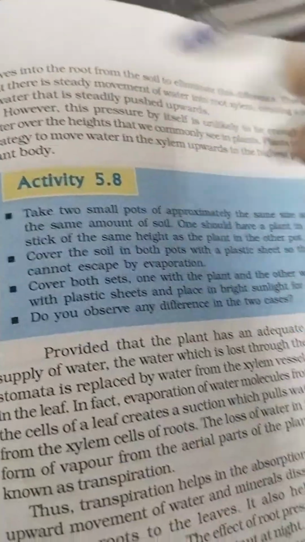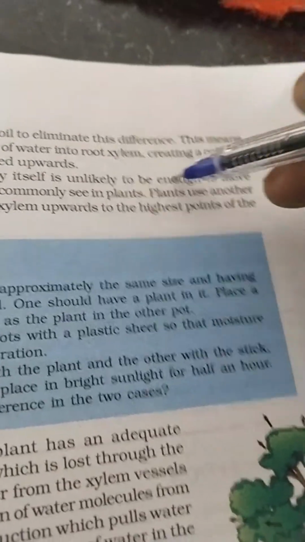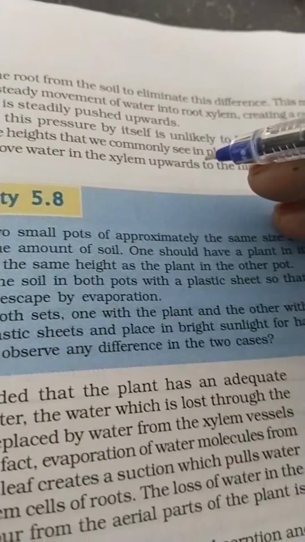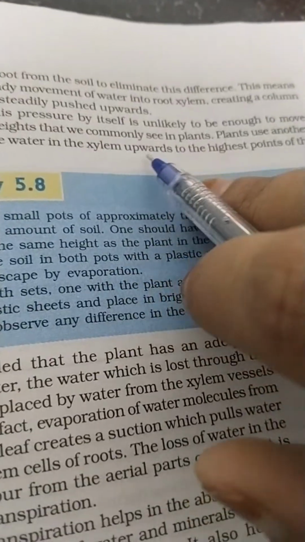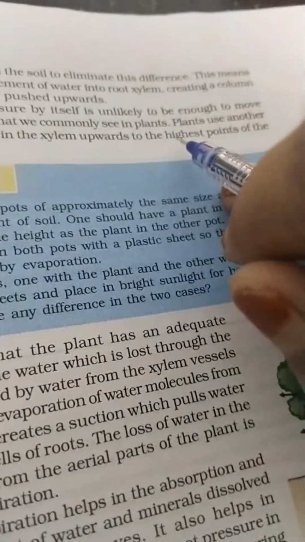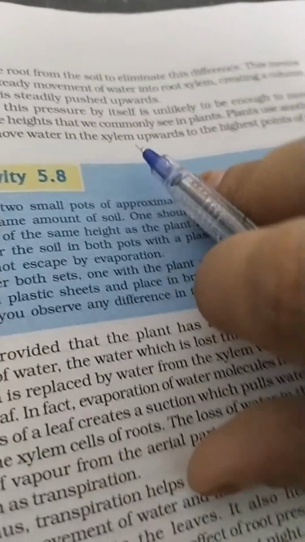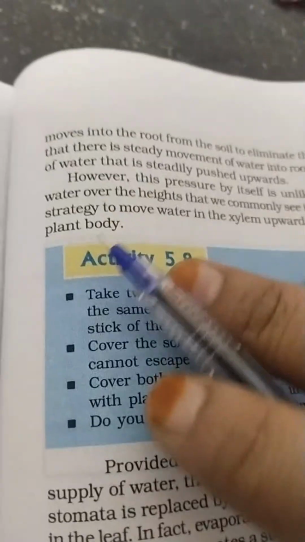See, next, however, this pressure by itself is unlikely to be enough to move water over the heights that we commonly see in the plants. Plants use another strategy to move water in the xylem upwards to get to the highest points of the plant body.